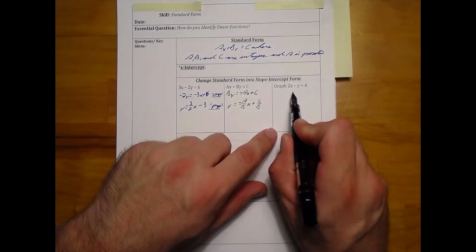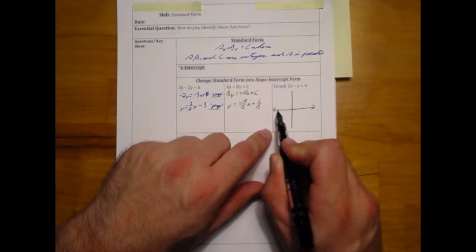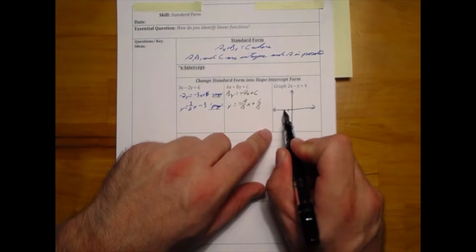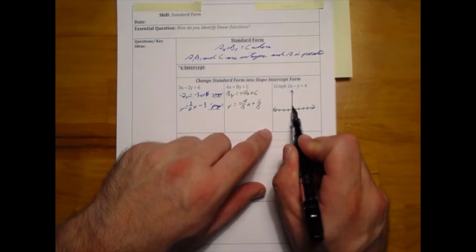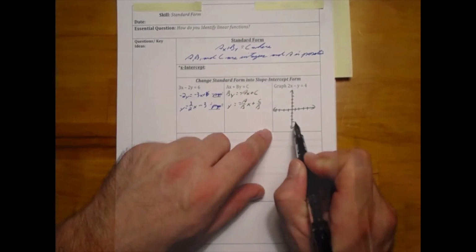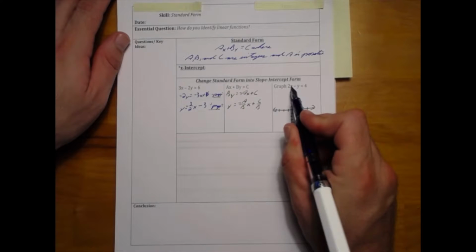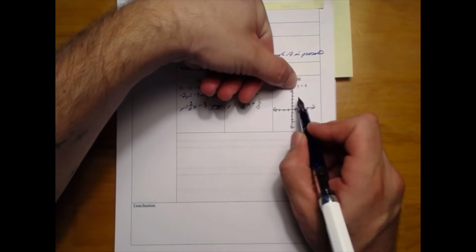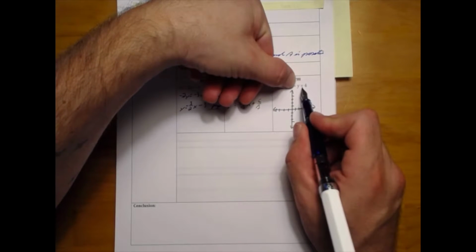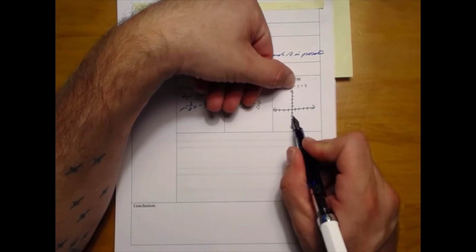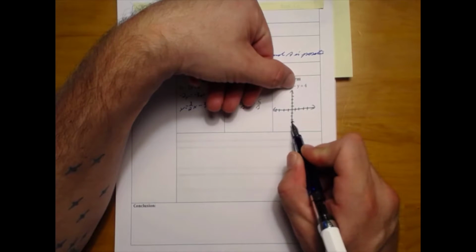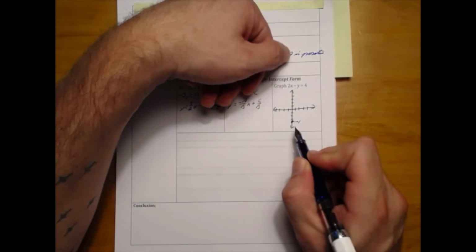In the third example, we're asked to graph an equation in standard form. So first we need to draw a graph and give it scale lines, and I gave it 4 in each direction. Here I'm looking for what the y-intercept is. When x equals 0, then negative y is equal to 4, or y is equal to negative 4. So I plot that point onto the graph.